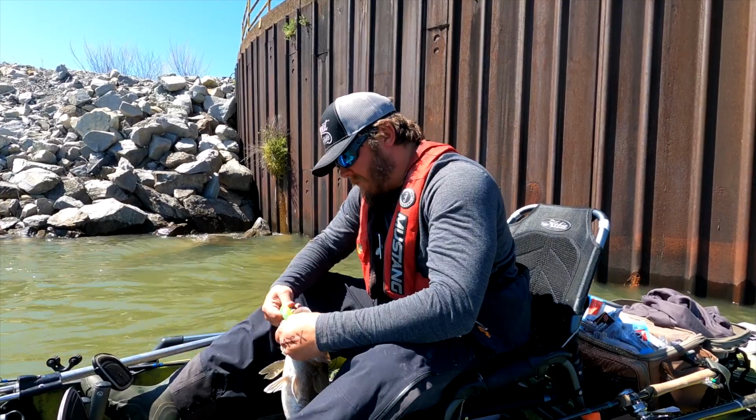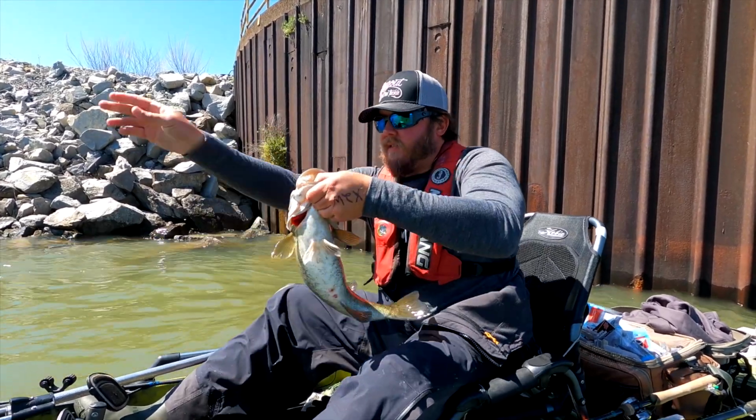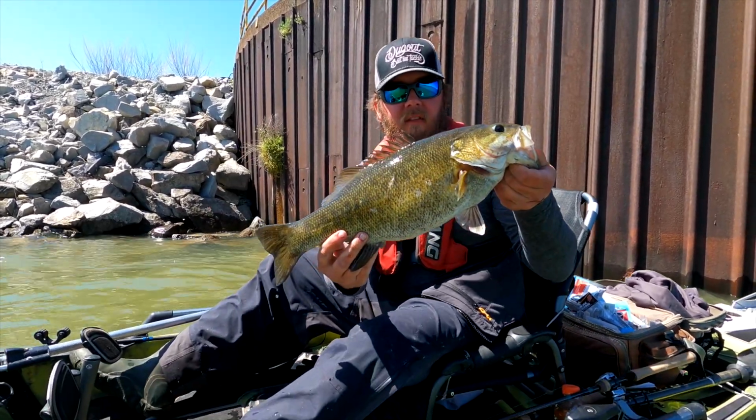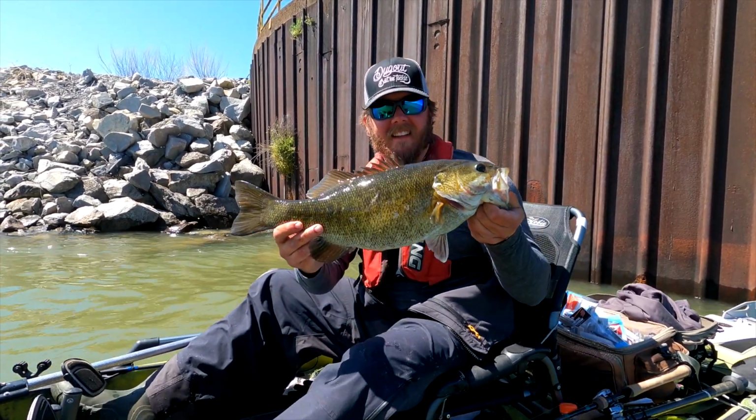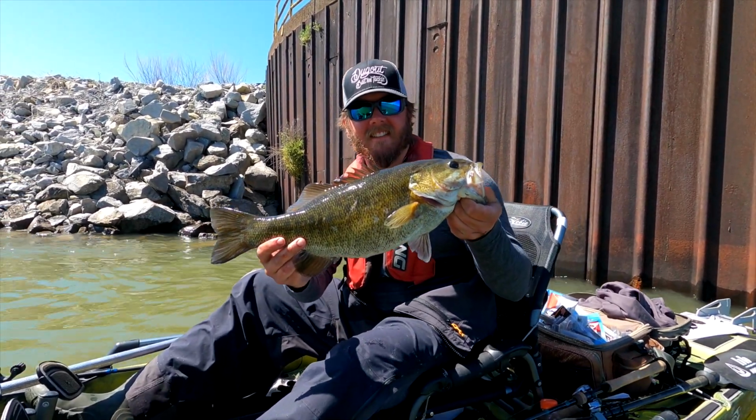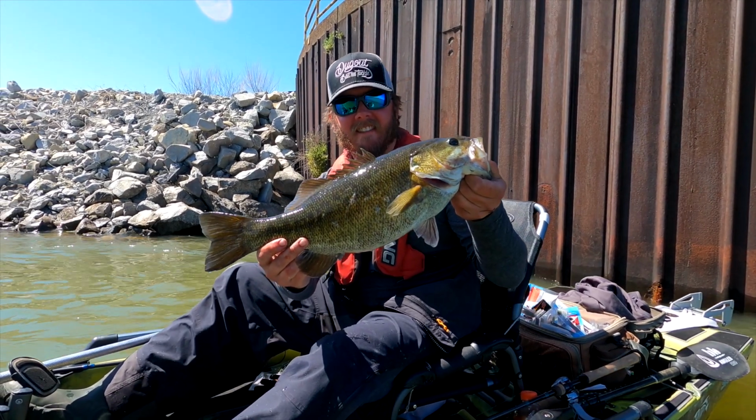I really like the RAM mounts, super sturdy, and now with the Hero 9 and Hero 10 GoPros, they have HyperSmooth stabilization. So even if the RAM mount's bouncing around, you can't even tell on the GoPro.